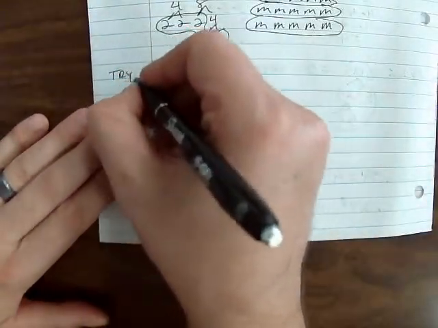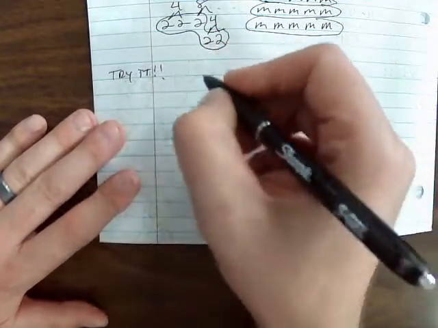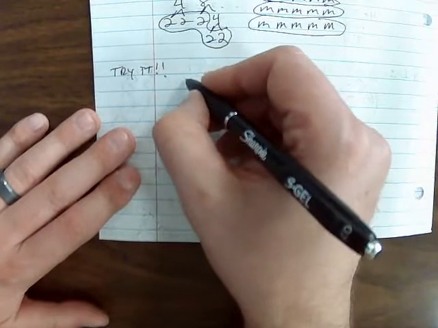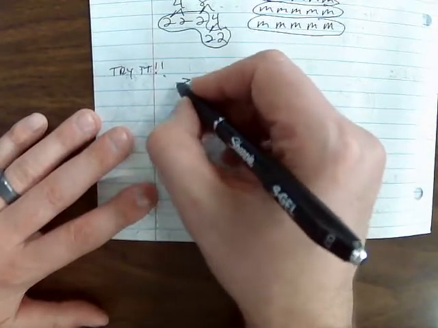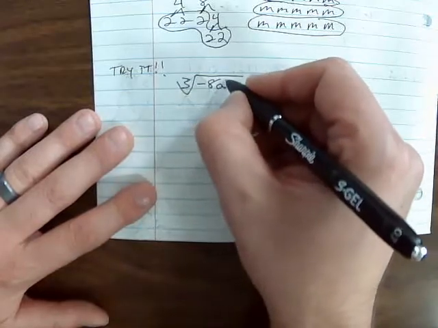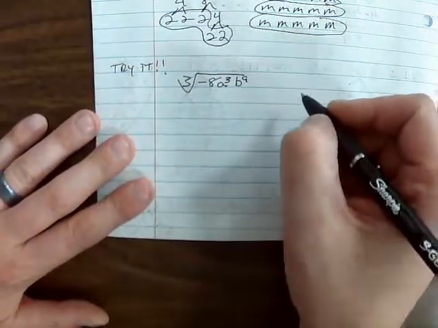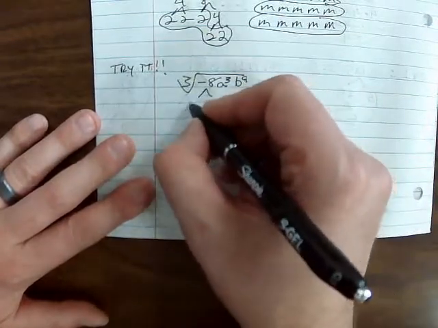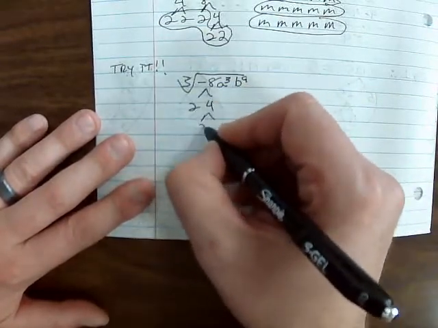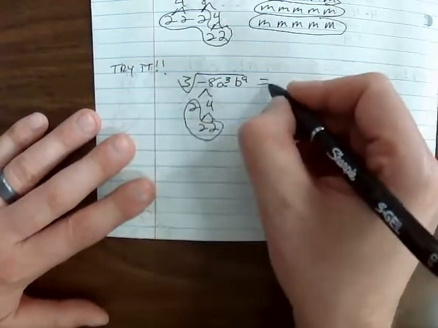All right, here's a try it for you. You can pause the video and then try this one on your own. It's the cube root of negative 8, a cubed, b to the 9th. All right, so first thing I have to do is break down the 8, 2 and 4, 2 and 2. So all 3 of them get out, but there's a negative in front of it. Don't forget the negative.